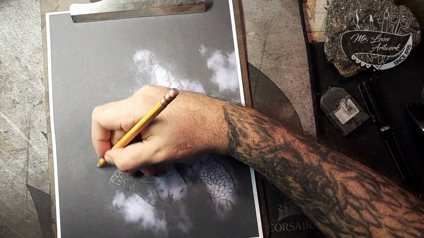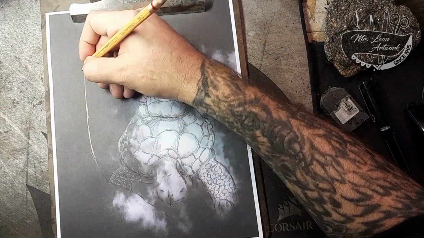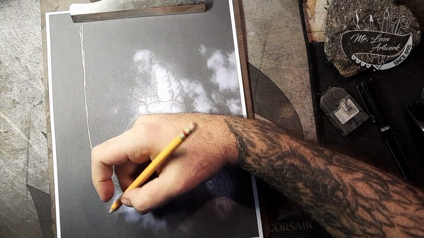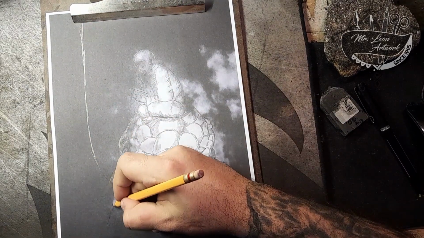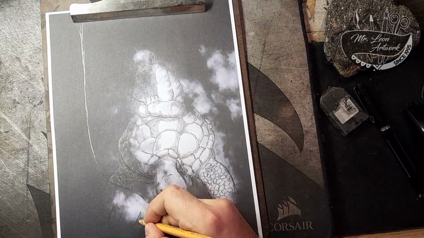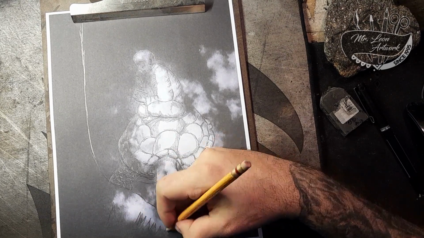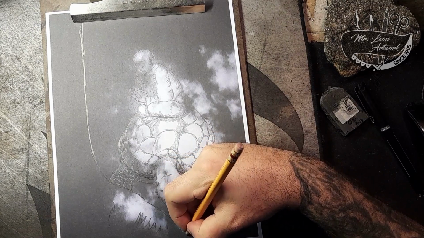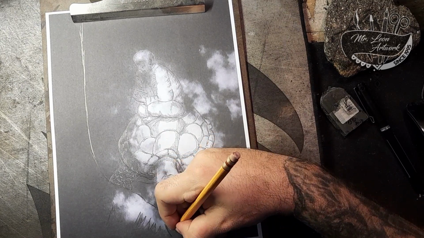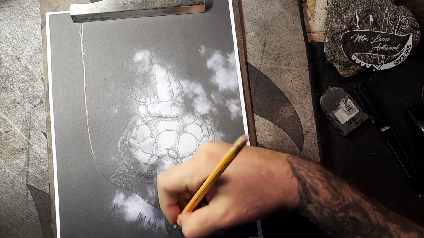I want to make it seem like the monk is within a forest, so I'm also adding tree details. A monk can be very patient and very meditative, and there's no hurry, so that's why he's on top of the tortoise as well.